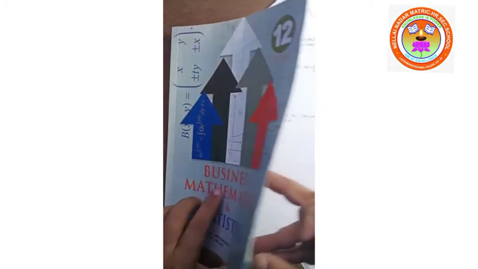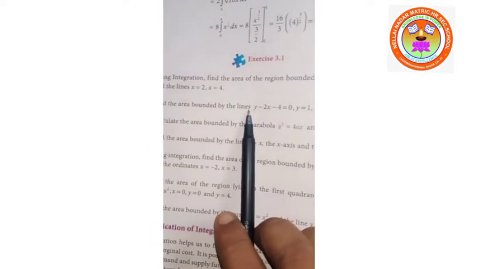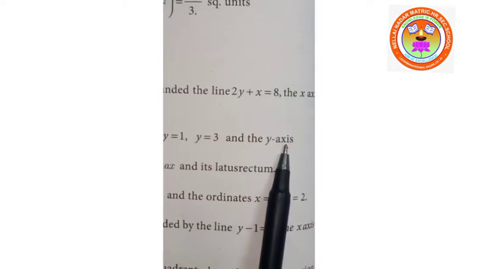Now problem number 2. Find the area bounded by the lines y minus 2x minus 4 equals 0. You are given y equals 1 and y equals 3. Y limits are given. And the y axis.